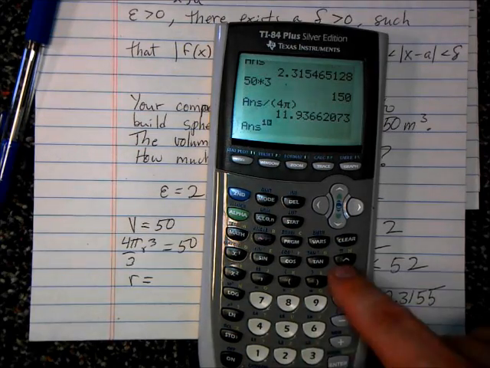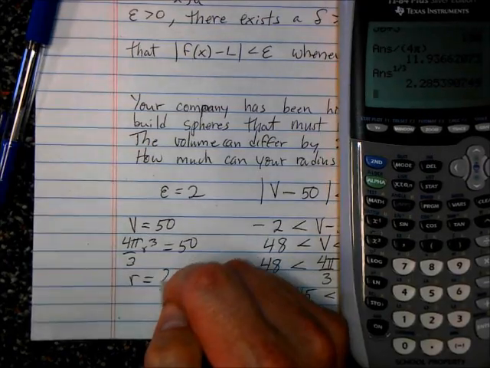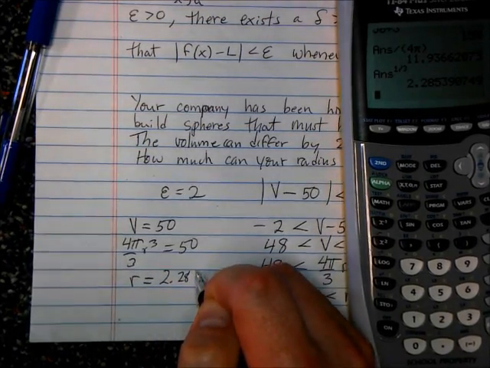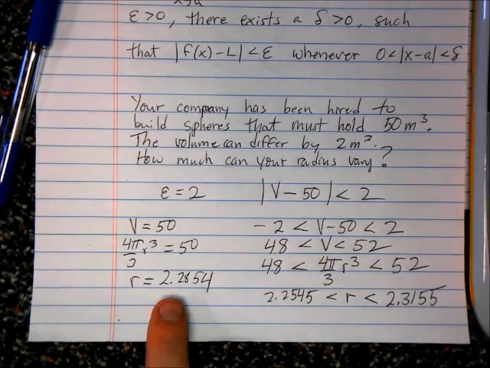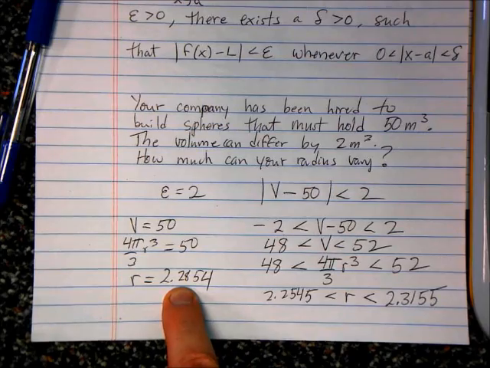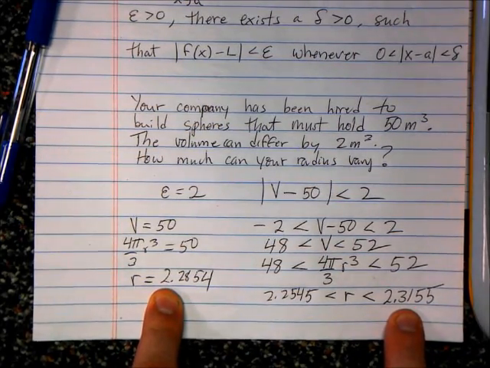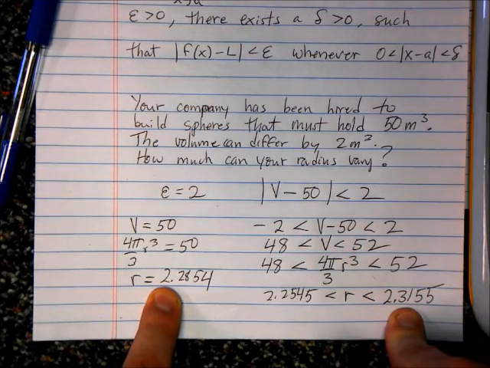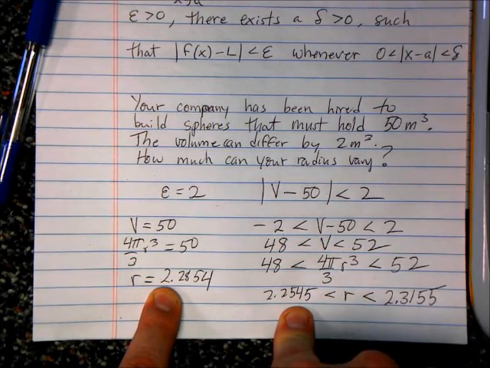Cube root, 2.2854, we'll call it, rounding off to 4 decimal places. So our radius really should be 2.2854. But we know our radius could be as big as 2.3155 and still be within the required specs, or our radius could be as small as 2.2545 and still be within our required specs.